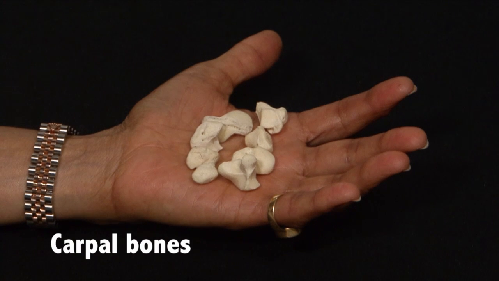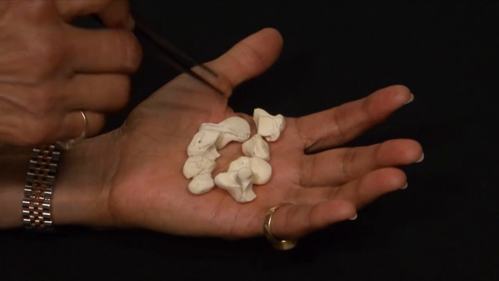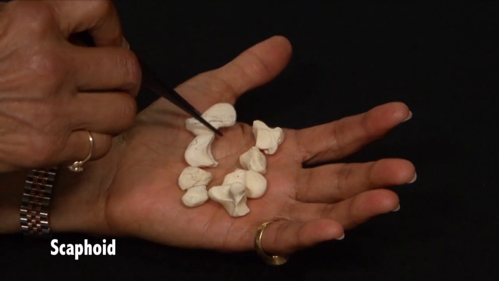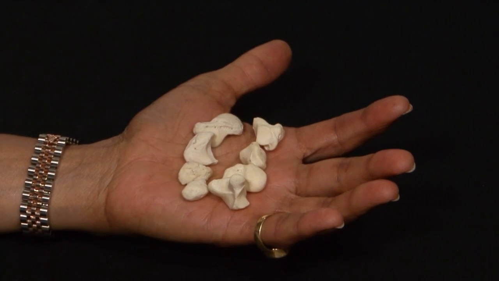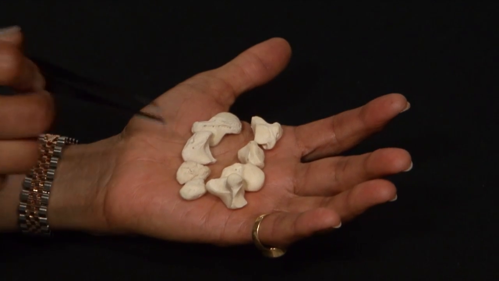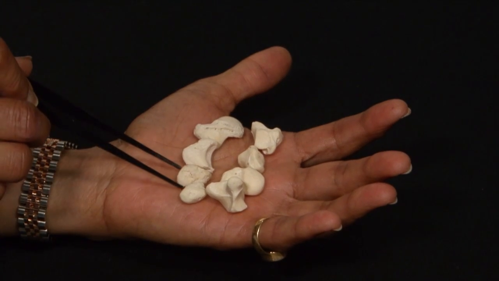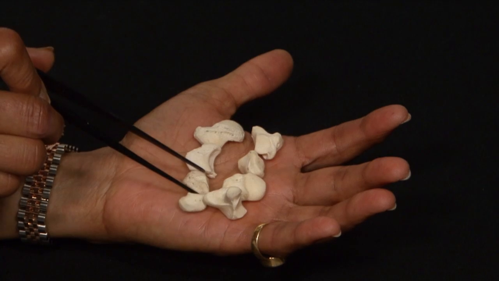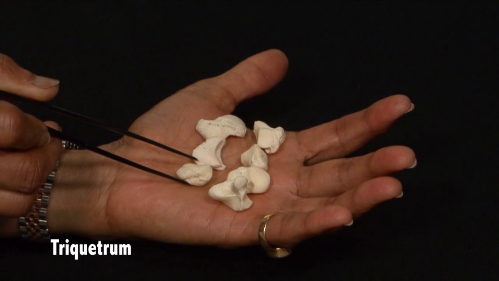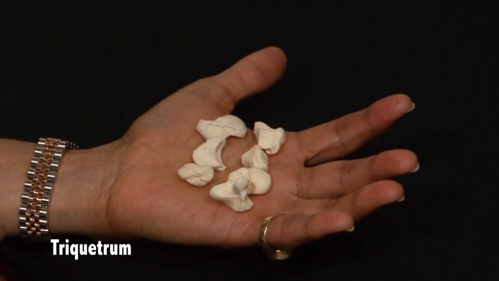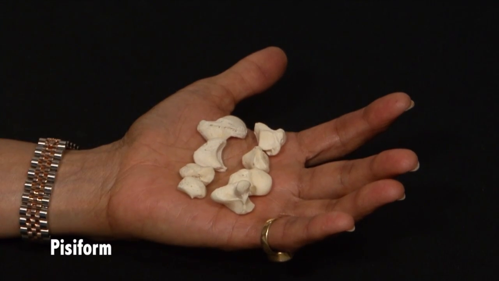The 8 carpal bones are arranged in 2 rows. In the proximal row are the scaphoid, the boat-shaped bone, which is the most commonly fractured carpal bone, especially when falls on an outstretched hand. Lunate, which looks like a half moon. The third one, the name is hard to remember, so you try, and if you don't get it, you quit. So it's called triquetral. And the fourth bone, the most medial one, is P-shaped and is called the pisiform.